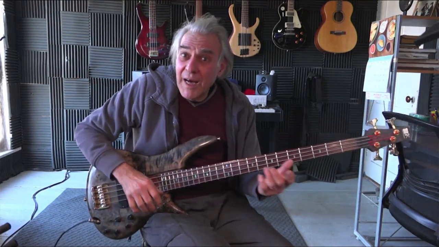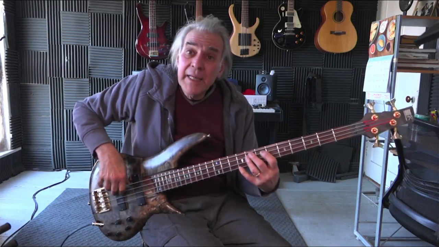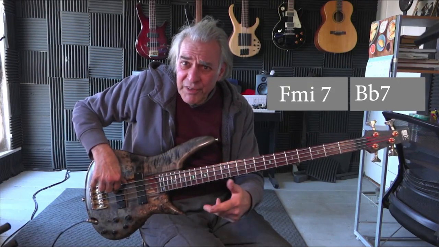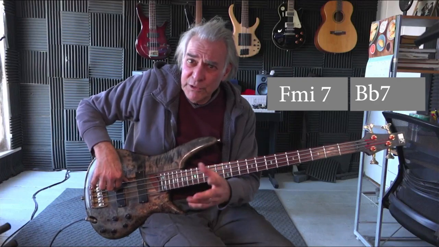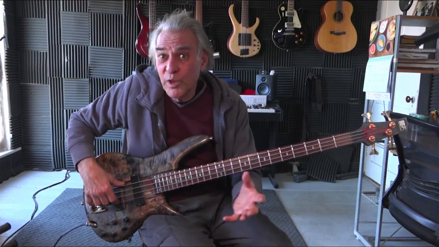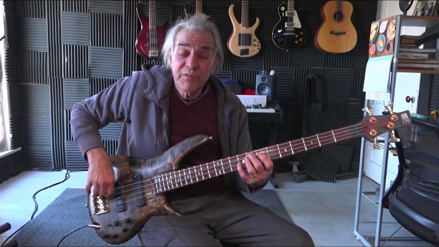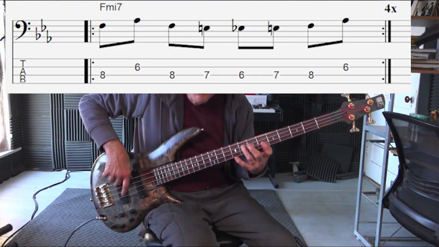We're going to use an F minor 7th, and it could be used for an F minor 7th or a B flat 7 because those are sort of interchangeable on the 2-5, and the notes in it will work for either one. Sound a little bit different. So here we go.